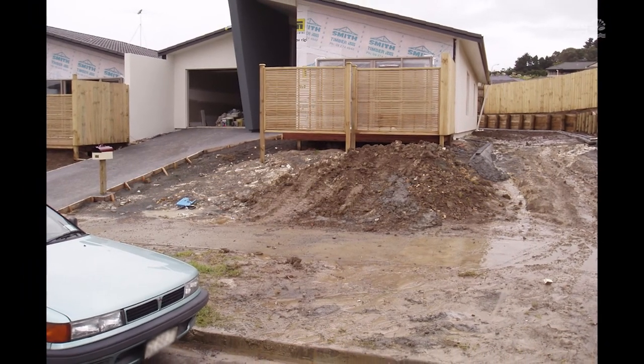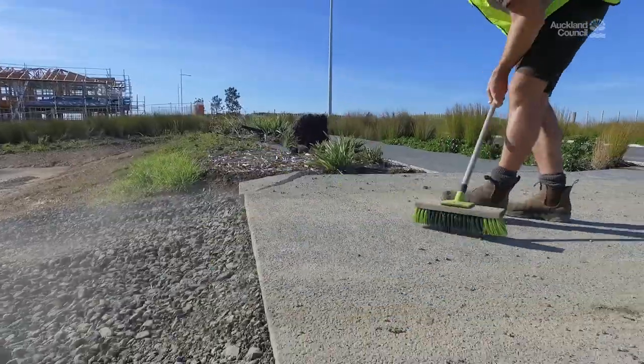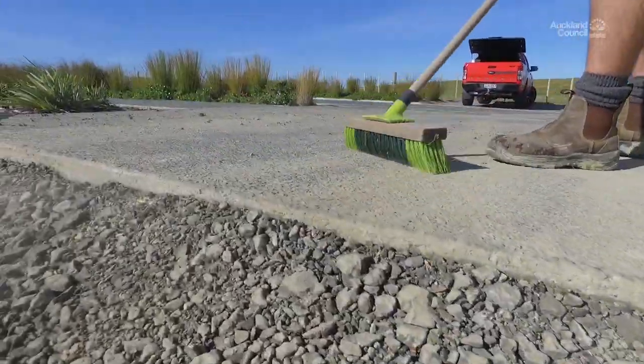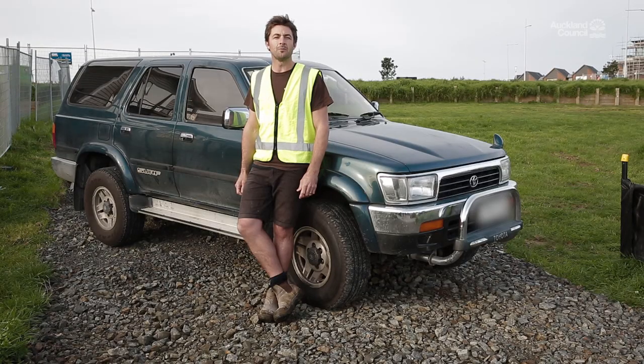If any mud does get on the road, don't wash it down to the stormwater drain. Sweep it back onto the site, not onto the road. Or if there is a large quantity, a sweeper truck should be arranged to clean the road. So remember, it's your responsibility to keep the road and drains free from mud and sediment. So take a bit of time to get your entranceway right and you'll be sweet.